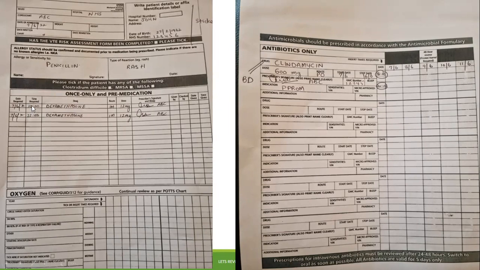If you know that you have to give this dexamethasone 12 hours apart, it's up to you if you want to write the initial time as 8, 9, 10, or 11. But the next time will be dependent on the first time you have written. You have to space it at 12 hours. If it is 8 in the morning, it should be 20 in the evening. 20 means 8 p.m. If it is 9, it will be 9 p.m. in the evening. And if it is 10, it will be 10 p.m., right?